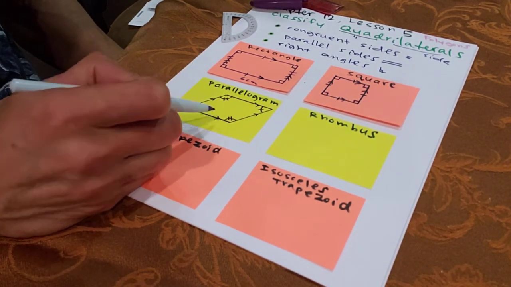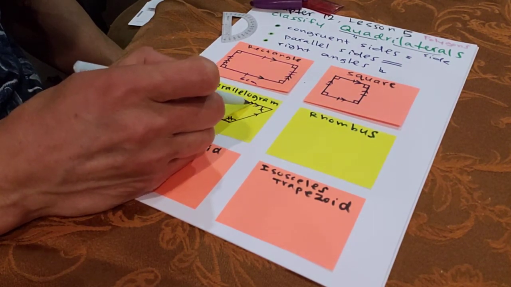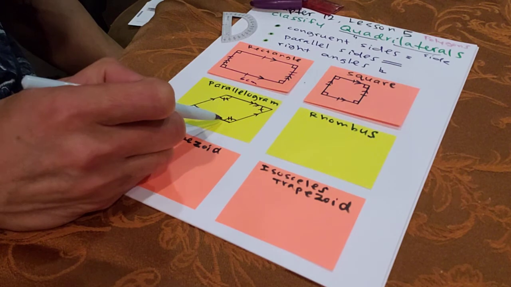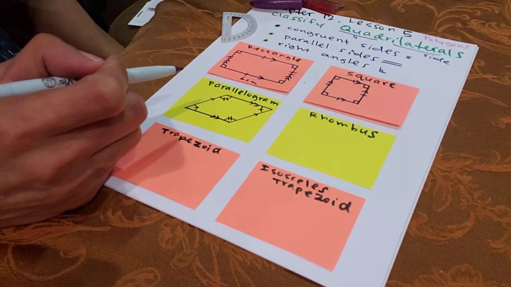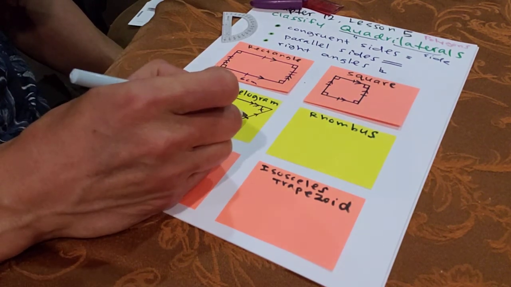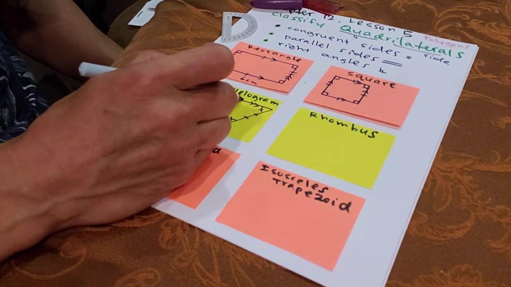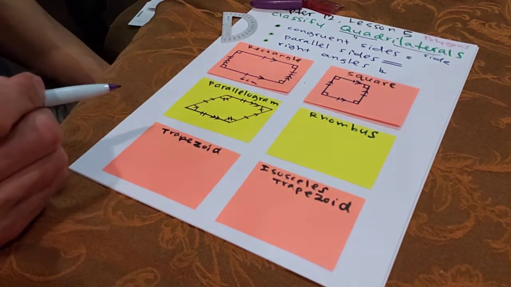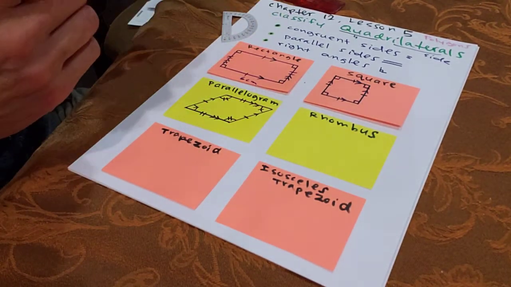These opposite, the top and the bottom lines are also parallel to each other, but they're not the same length as this side. Okay, and last but not least, this side is the same length as this opposite side, and this side down here is a different length from the top. So a lot going on over here in the parallelogram.